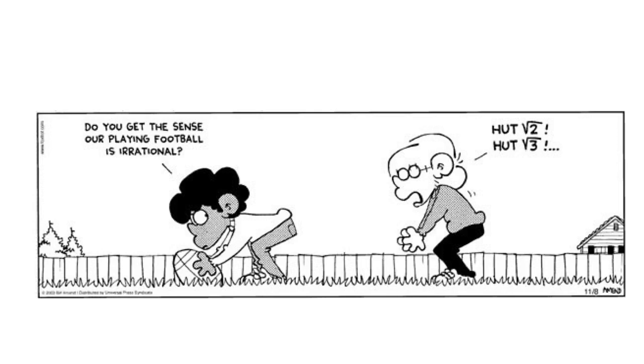So now that you've learned what an irrational number is, I'll leave you with this comic again. It'll make more sense now, and hope it makes you smile a little bit.